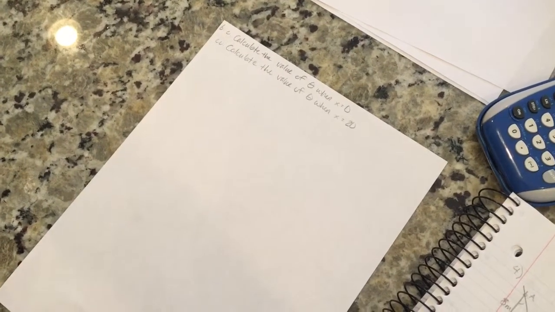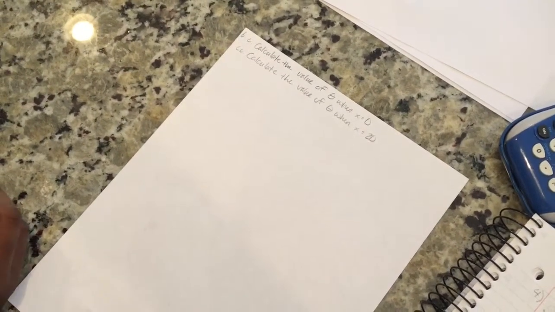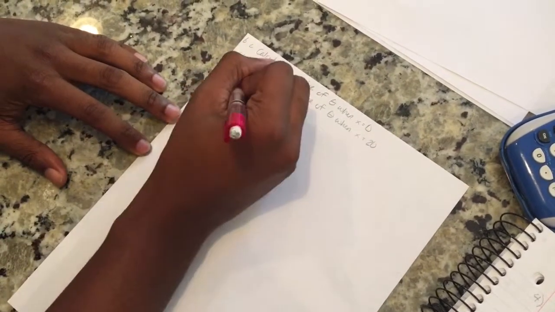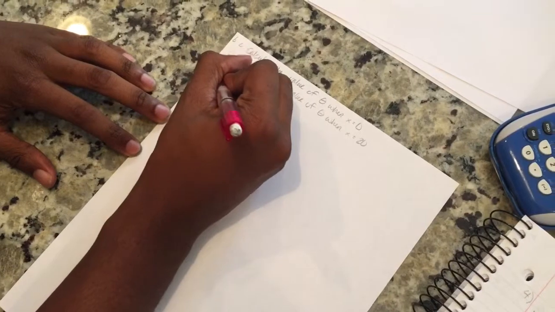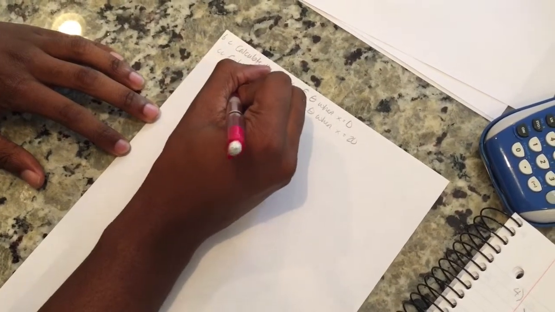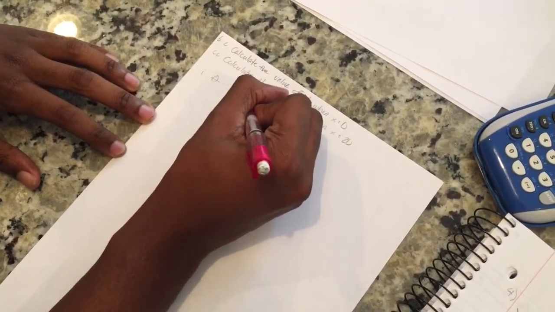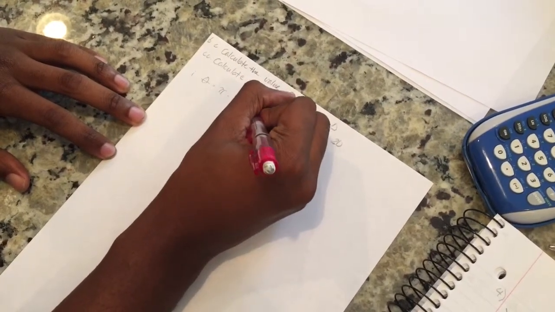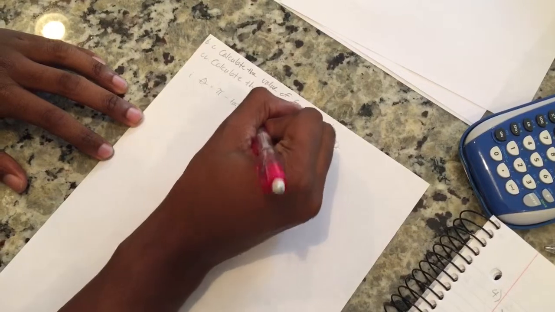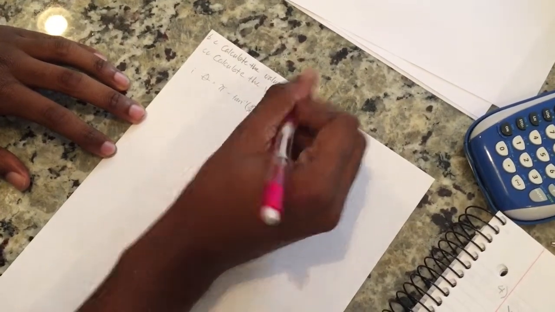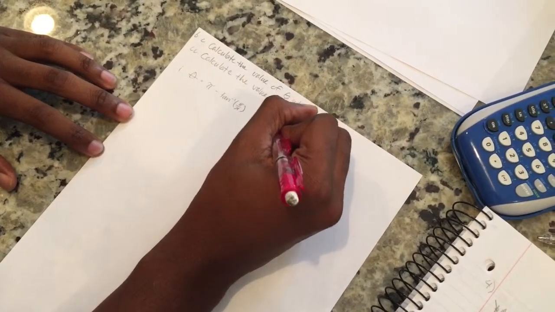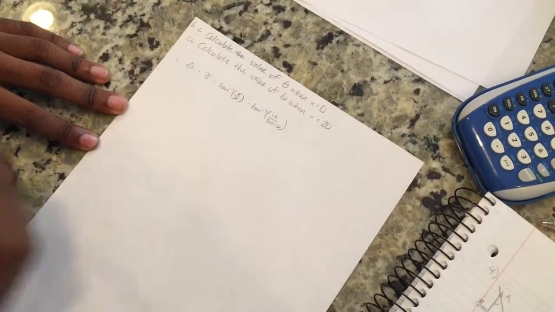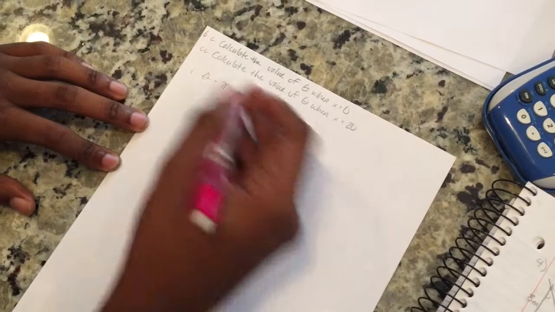Okay. So part B is asking, calculate the value of theta when x equals 0. So what we do is we take the equation found in part A and plug in 0 for x. So the equation found in part A is theta equals pi minus the inverse tangent of 8 over x minus the inverse tangent of 13 over 20 minus x. So what we do now is just plug in the 0 for the x values.